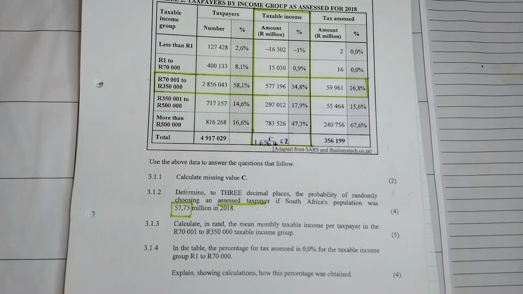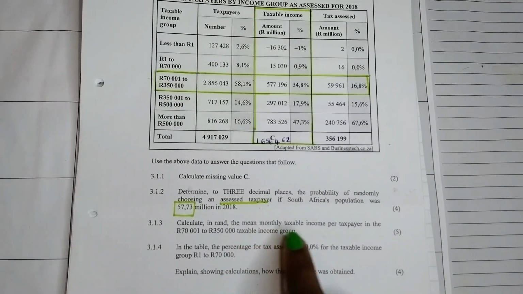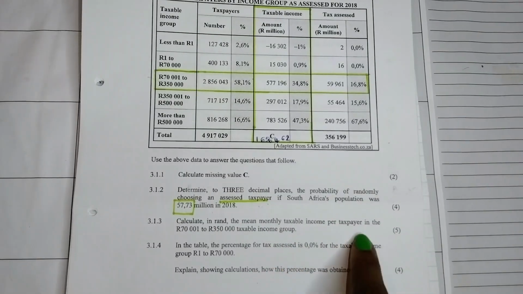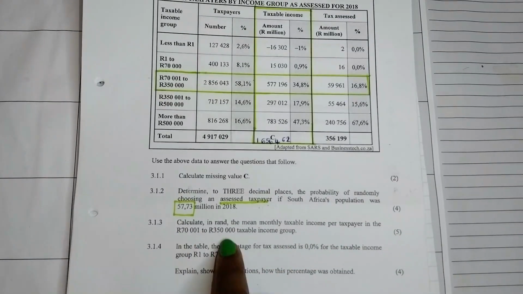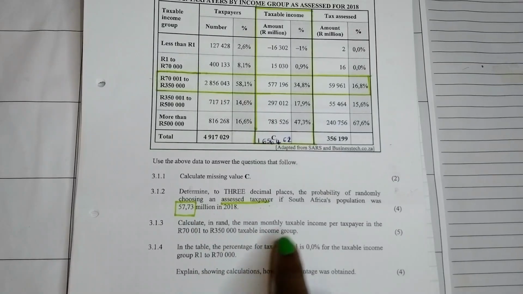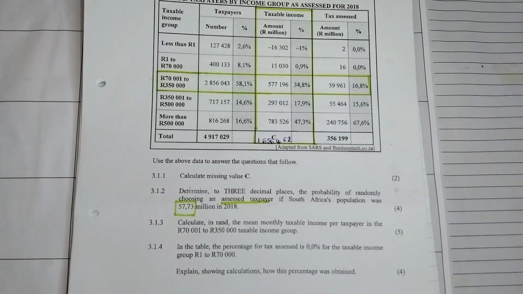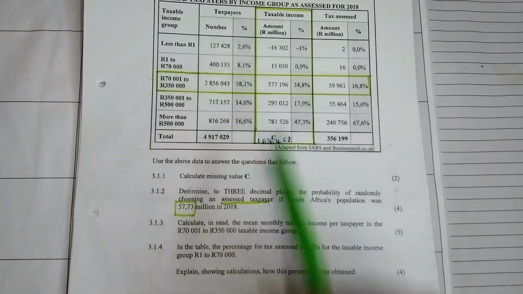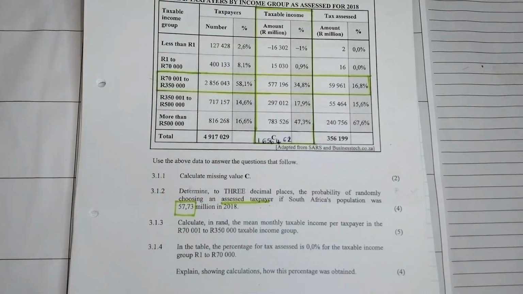So from here, what must we do? We need to calculate the mean monthly taxable income per taxpayer in the 70K to 350K taxable income group, right? So we need to calculate the mean or the average for this group. So how do we calculate the average?